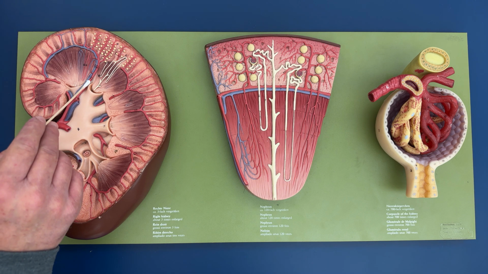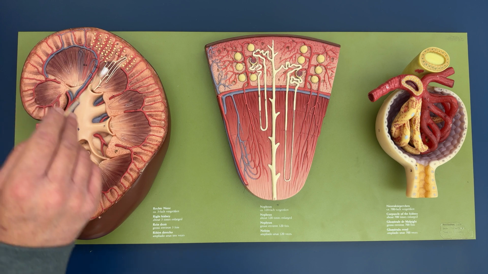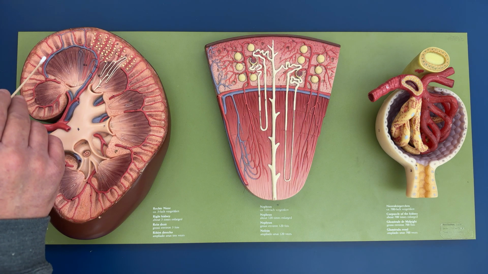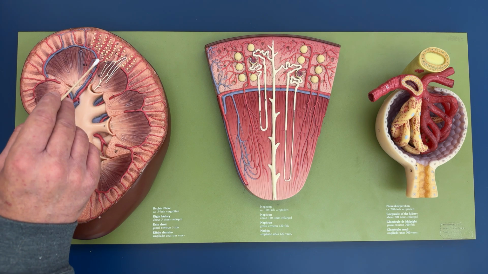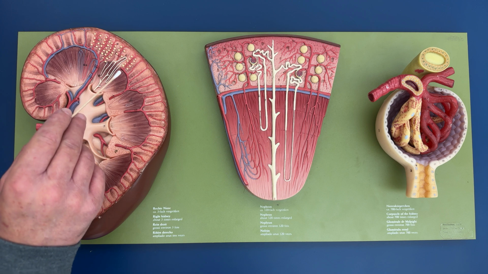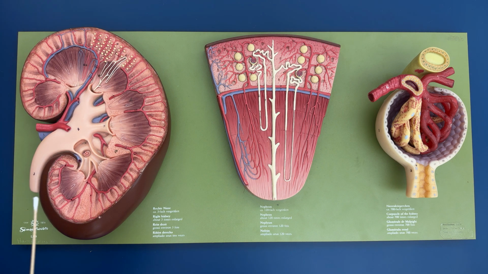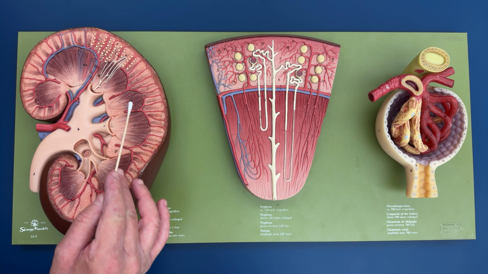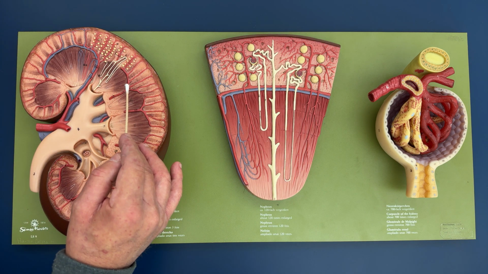Now, those interlobars, as they begin to arc over the top of the actual pyramids here, this is the arcuate artery. Another arcuate artery here. Now, the first vessel to actually breach into the cortex is going to be this next vessel that branches off of the arcuate.